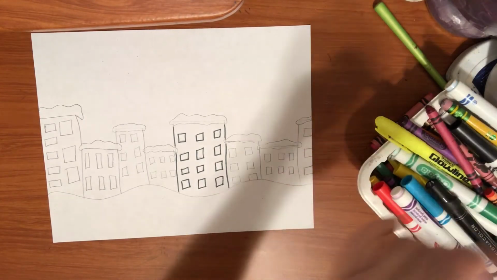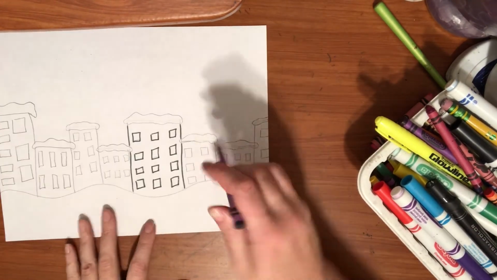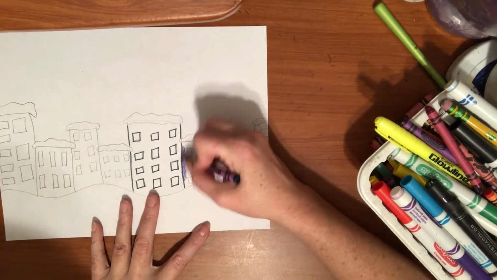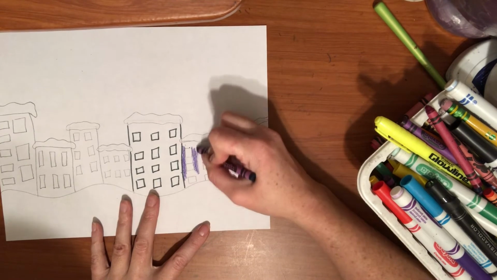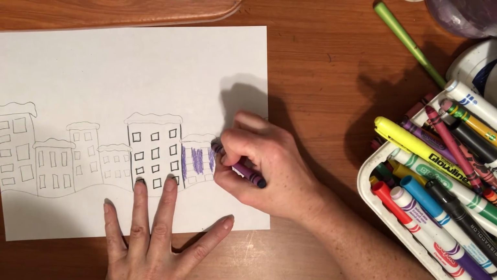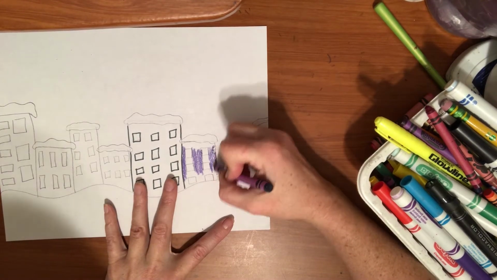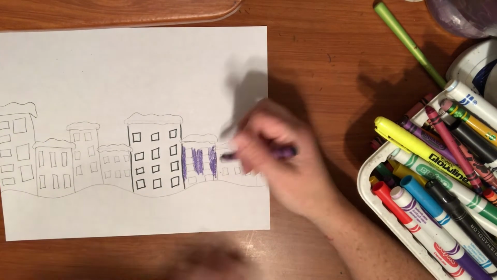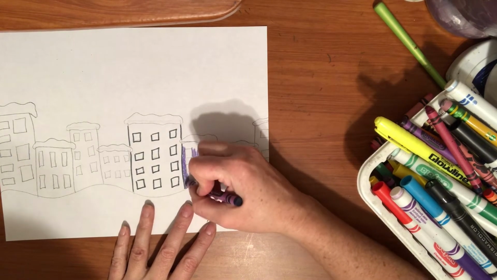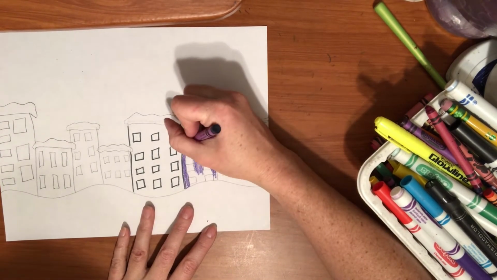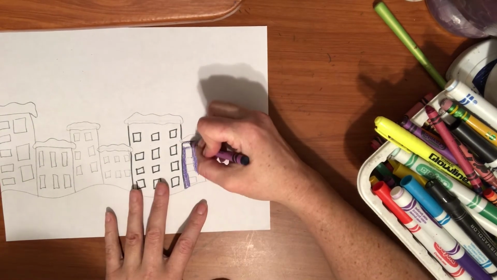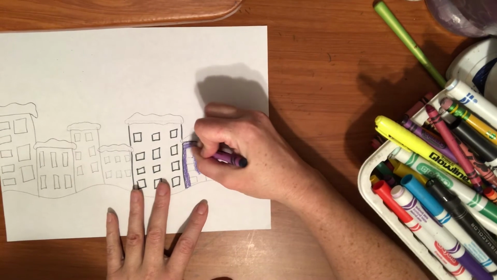So let's say I'm going to color this building in purple. I'm going to just be careful to make sure I leave those windows white. And careful not to get it in my snow, because that snow on the buildings is what makes this winter night look neat. And then I'm just carefully going around the snow up there and filling this building in with color.